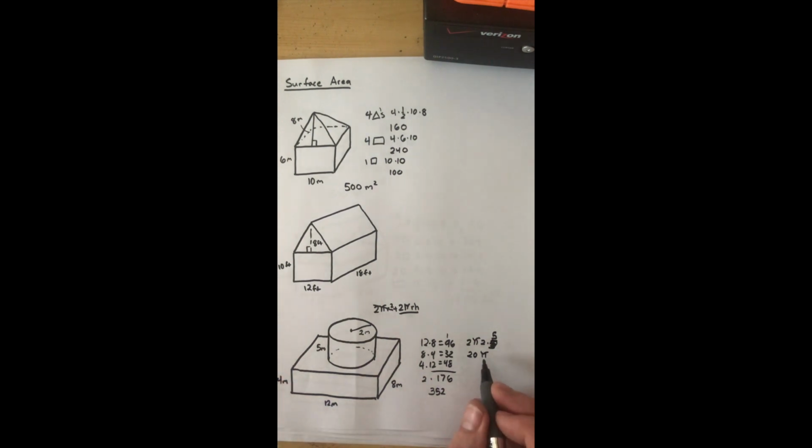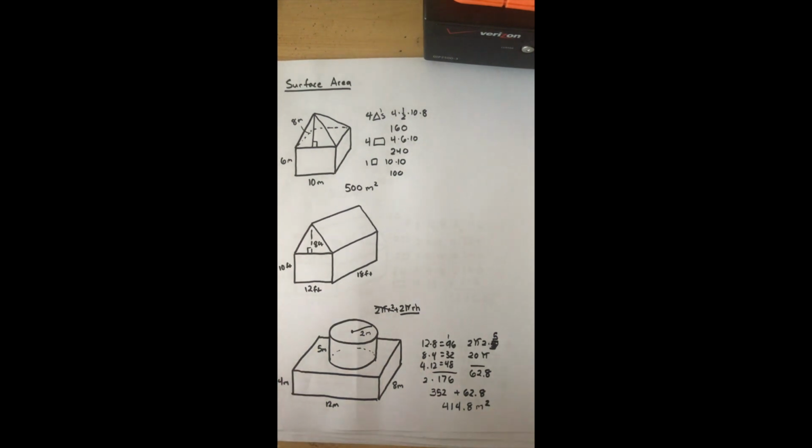And I know that 2 times 3.14 is going to be 6.28, so it's going to be 62.8. So if I add these two together, I'm going to get 410 plus 4 plus 8. That is the surface area of this shape.